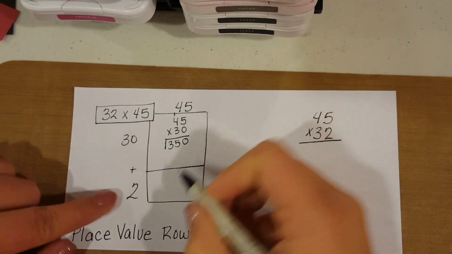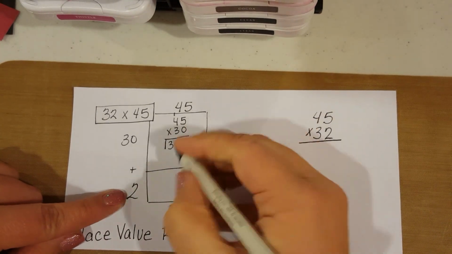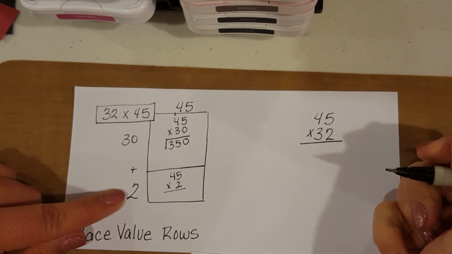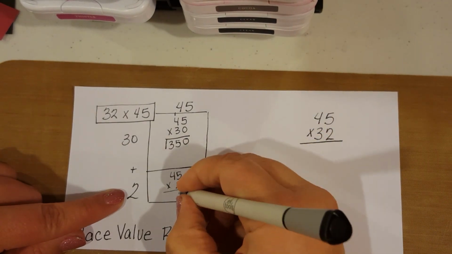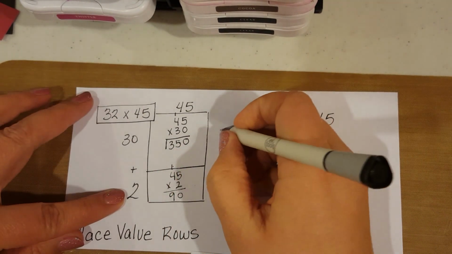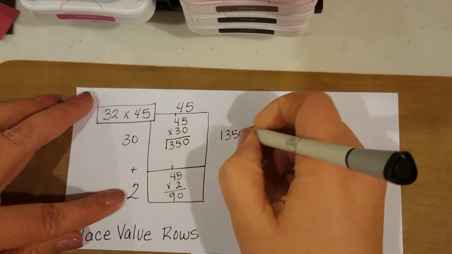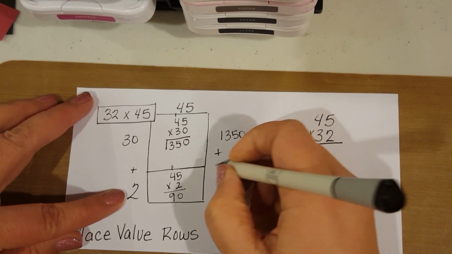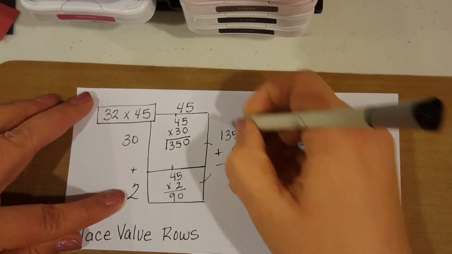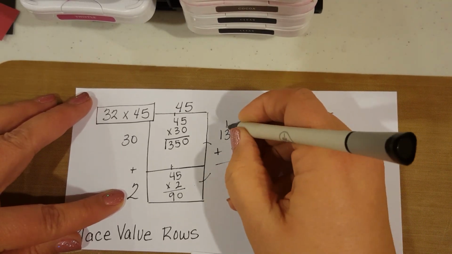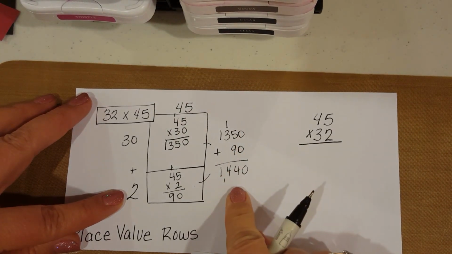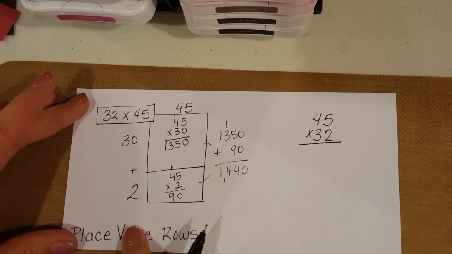1,350. And down here, now I need to take 45 and multiply by 2, which is a simple problem as well. 2 times 5 is 10, 2 times 4 is 8, plus 1 is 9. Now I take my partial products and I add them together over here. You can see that and that. 0, 4, 14, carry my 1, 4, 1. So my answer, again, 1,440, is the same that I got before.